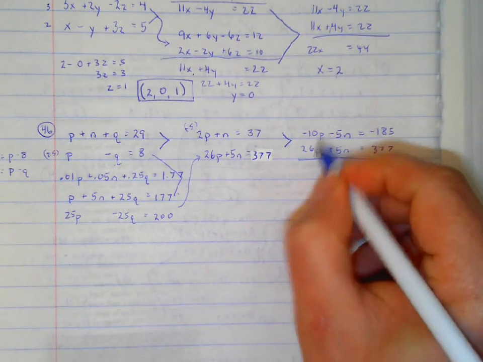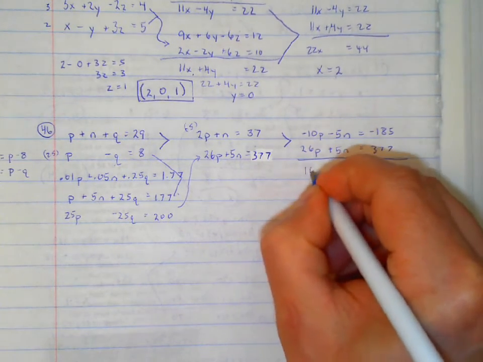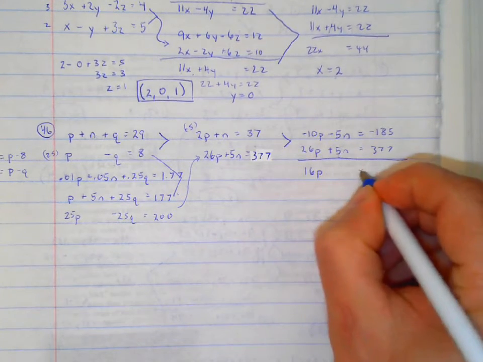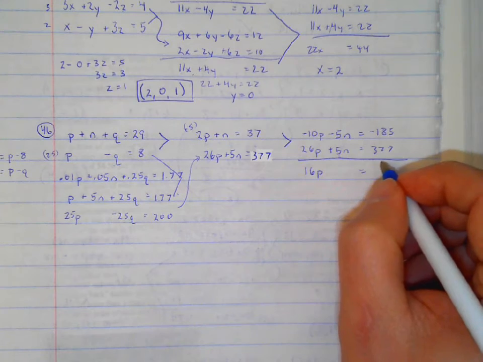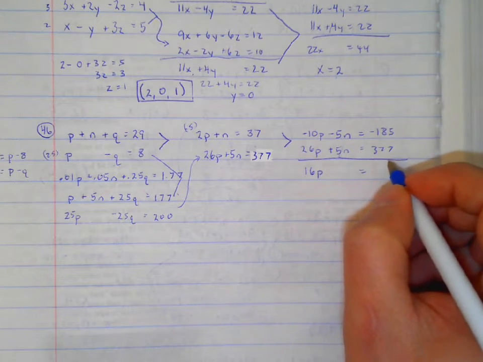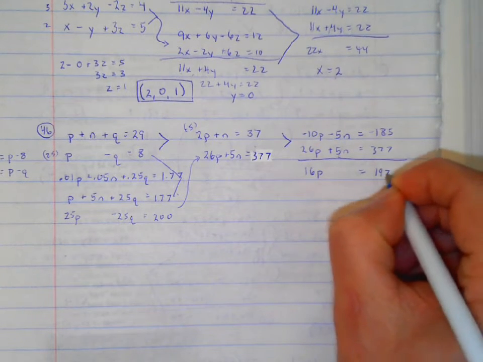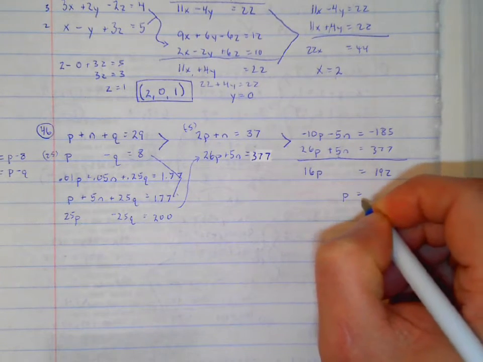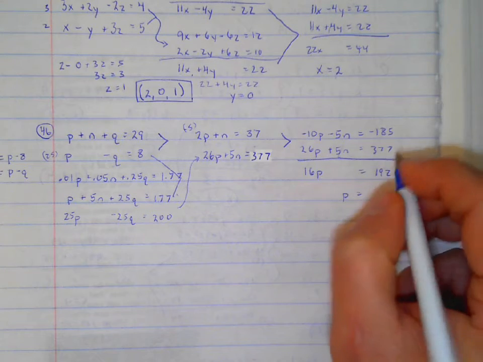Okay, so if I put these together, that'd be 16p, those eliminate, and 377 minus 185 gives me 192, and divide by 16. I know that there are 12 pennies.